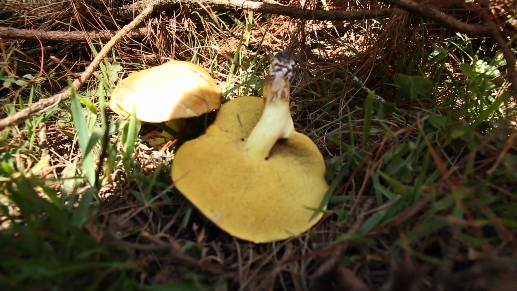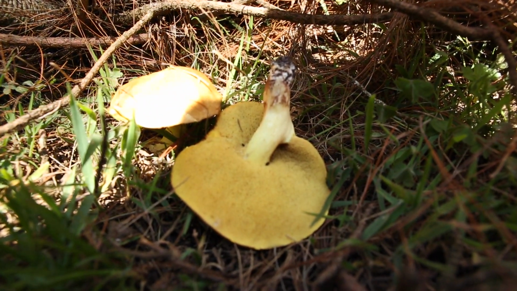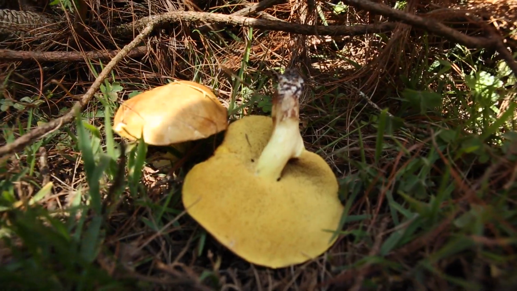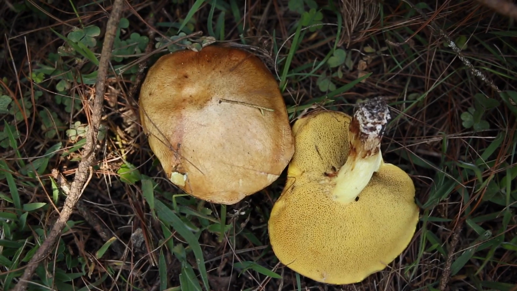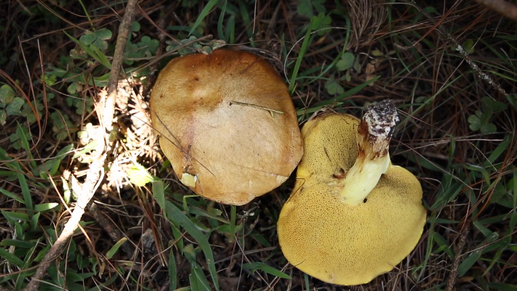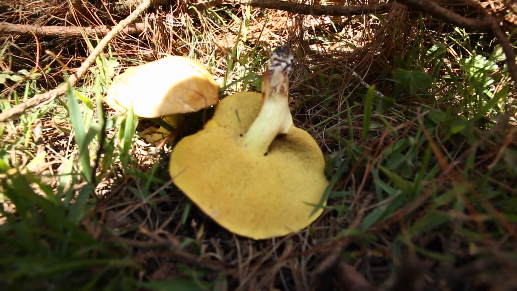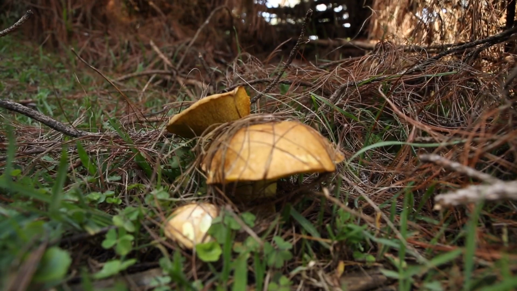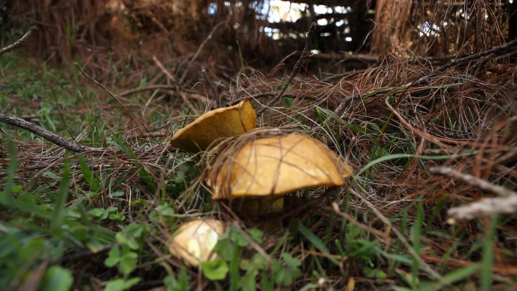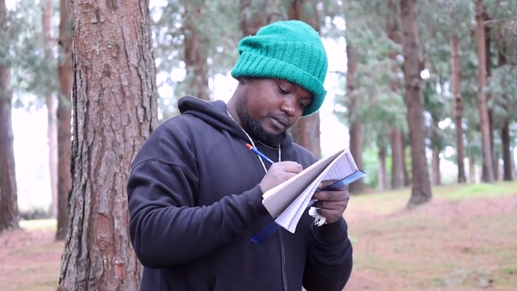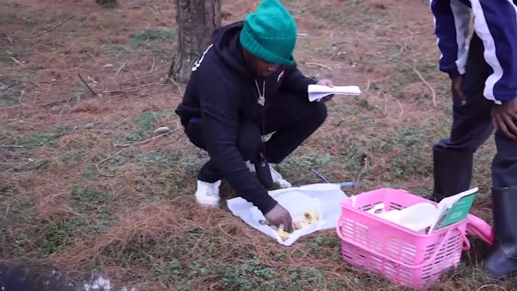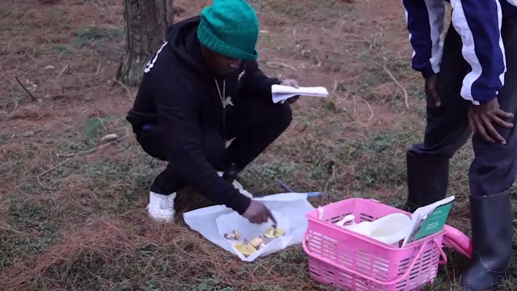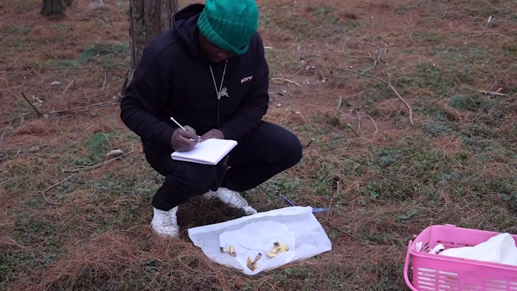You can also take the length of the stipe. In our case, our stipe is 3 centimeters. It's also thick and not hollow. It doesn't have a ring. It's growing on the ground. Pine plantation habitat. Something else, the number. How many are they? 1, 2, 3, 4, 5, 6. 6 mushrooms.